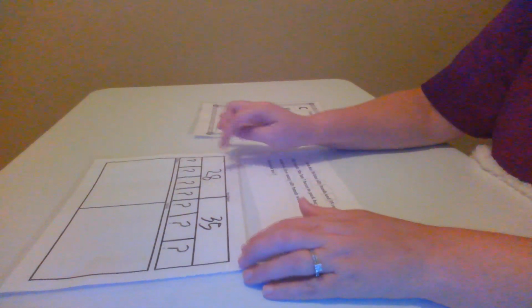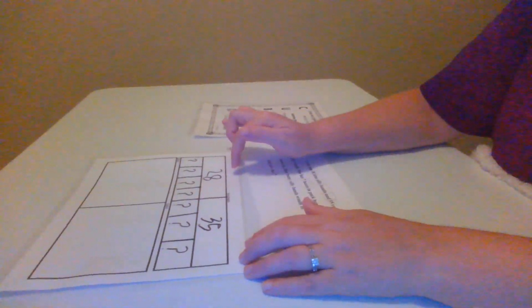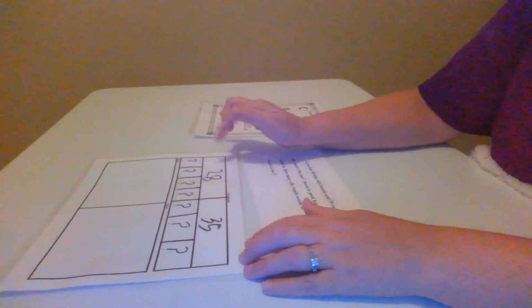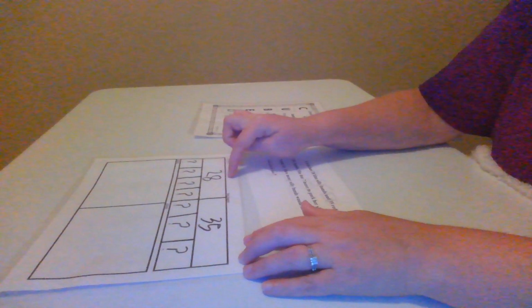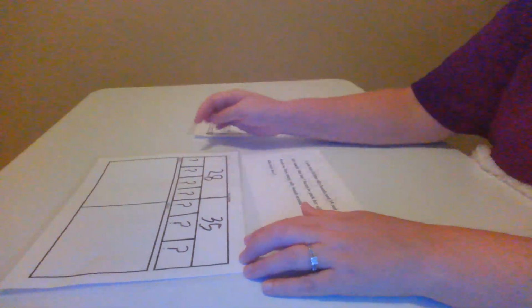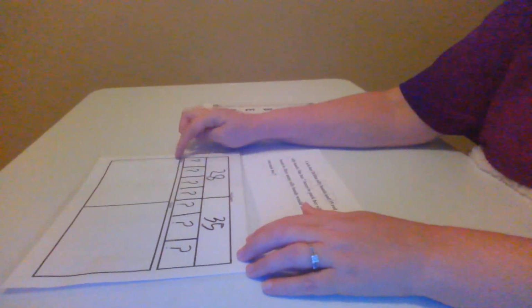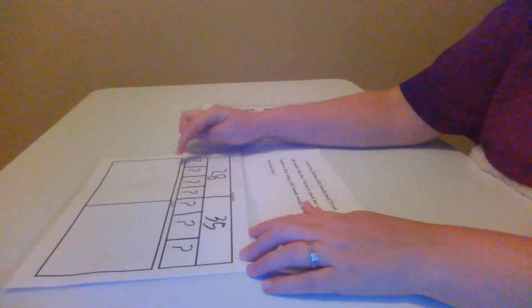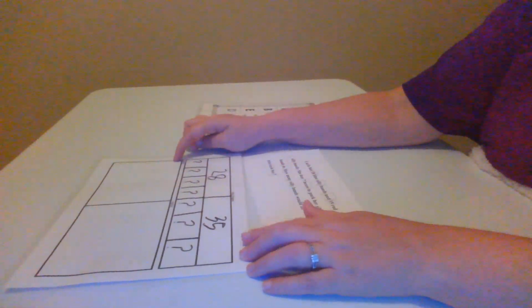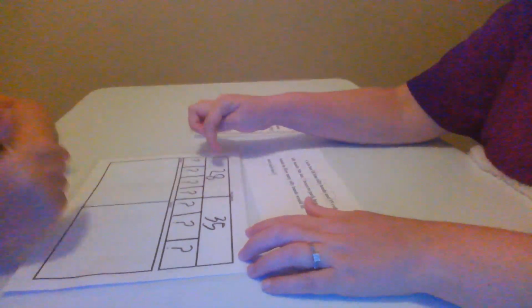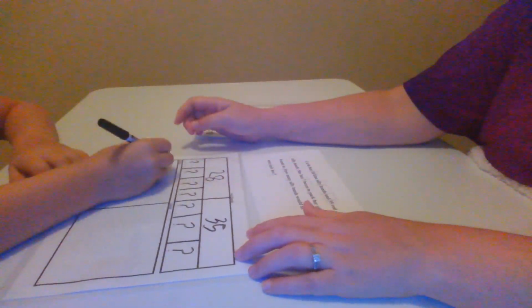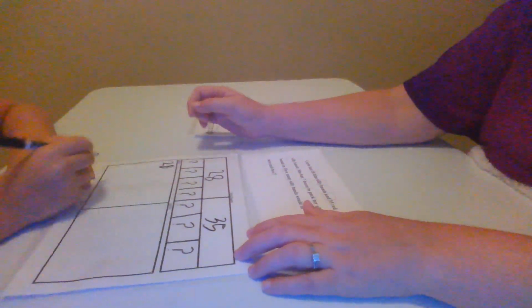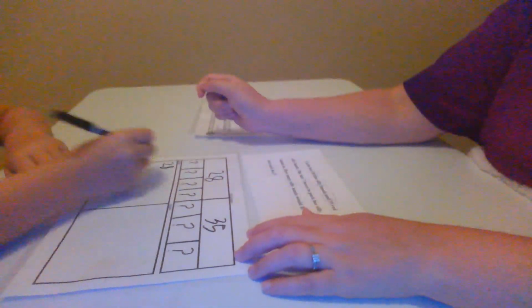Alright, so now that we have our strip diagram information filled in, we are going to see how many silly bands Carla should pack in each box. So we need to solve to see how many silly bands we have all together first. So down here in our equation box, we're going to solve to see how many silly bands she has together. So she has 28 blue and 35 red.